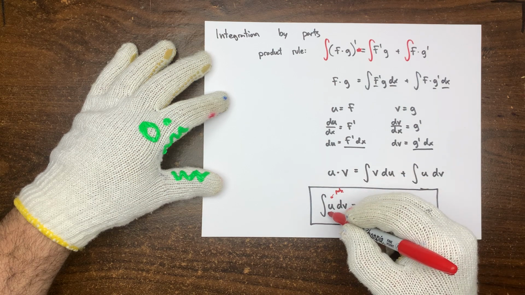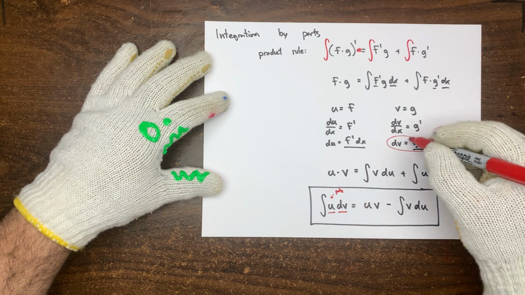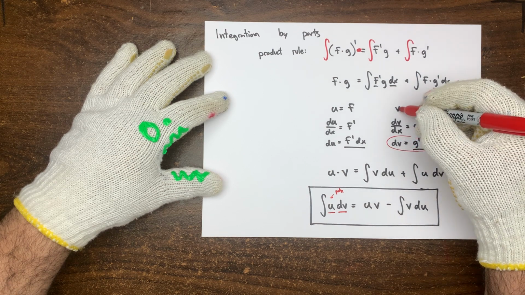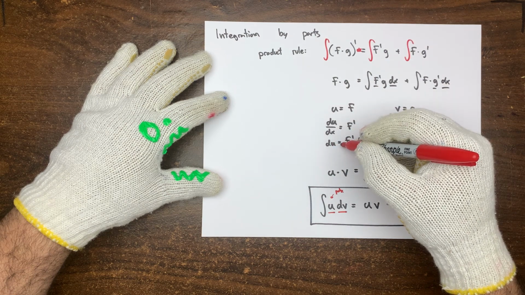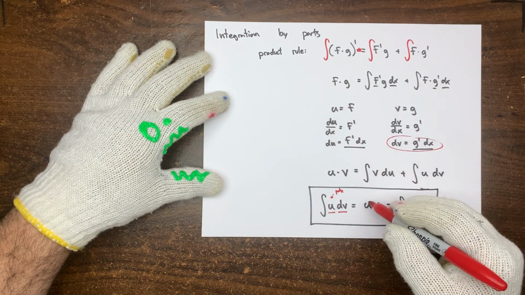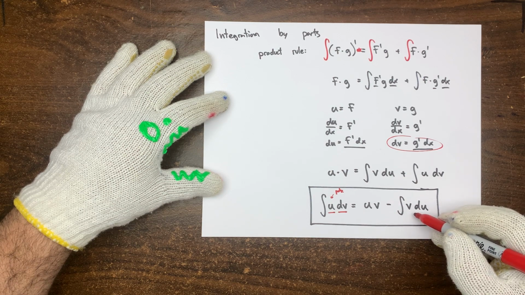So what you need to pick here is you need to pick the u function, and then you need to pick your dv function. You integrate this here to get your v. You differentiate your u to get your du, and then you substitute using this equation. And you're going to end up with another integral, but hopefully it will be simpler.